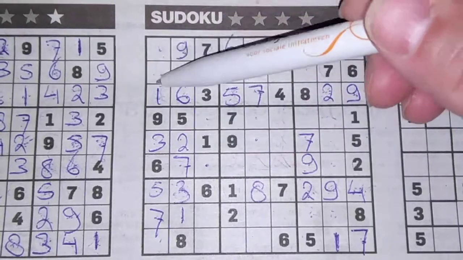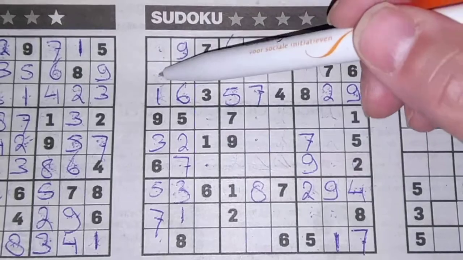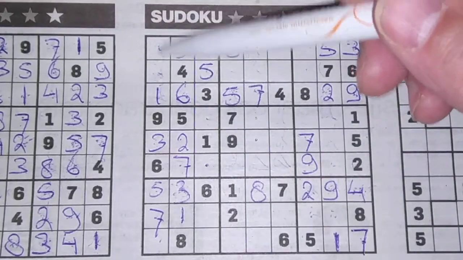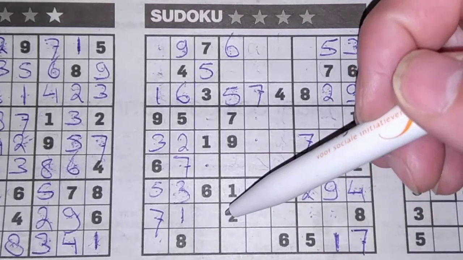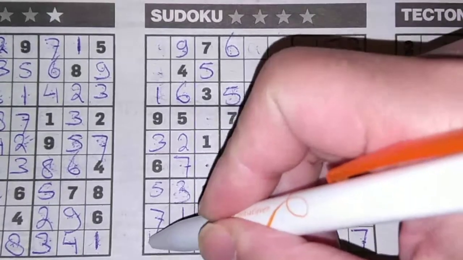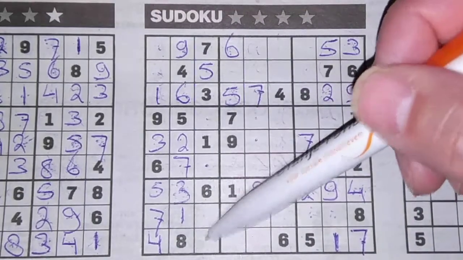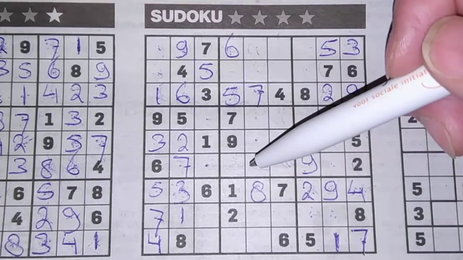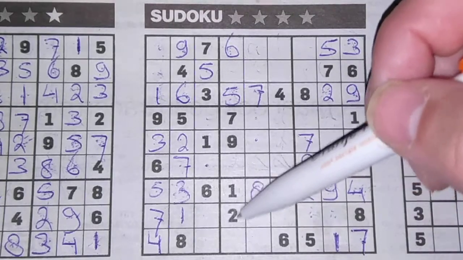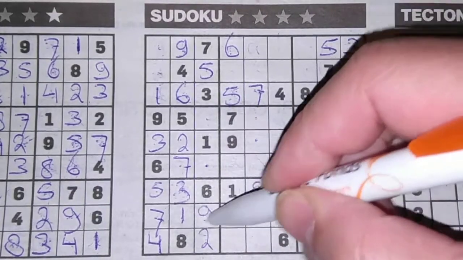These 2 numbers are the numbers 8 and 2. That means in this first column, 1 box left for the number 4. 4 is missing. 2 numbers left in this big square for the numbers 2 and 9. We have a 2 here, so no 2 there. 2 should be here, and the 9 goes there.